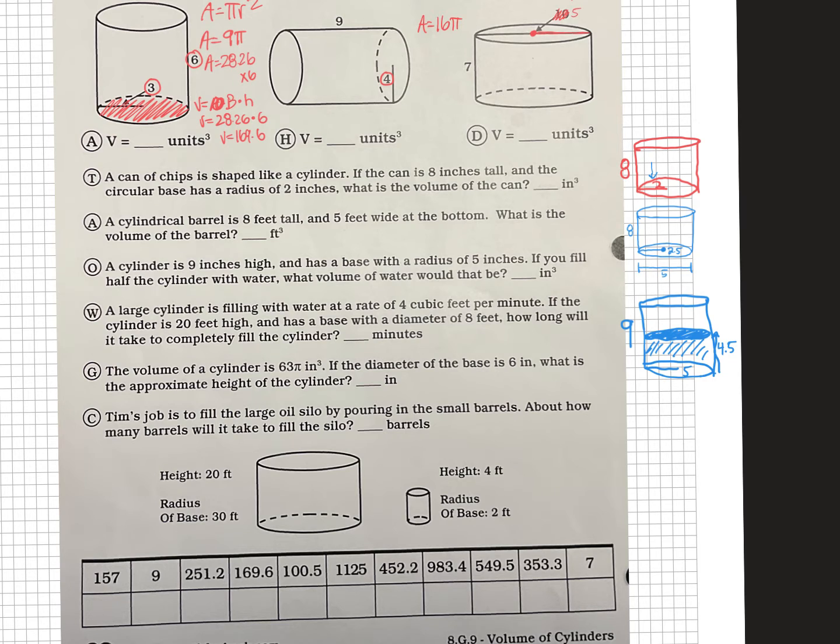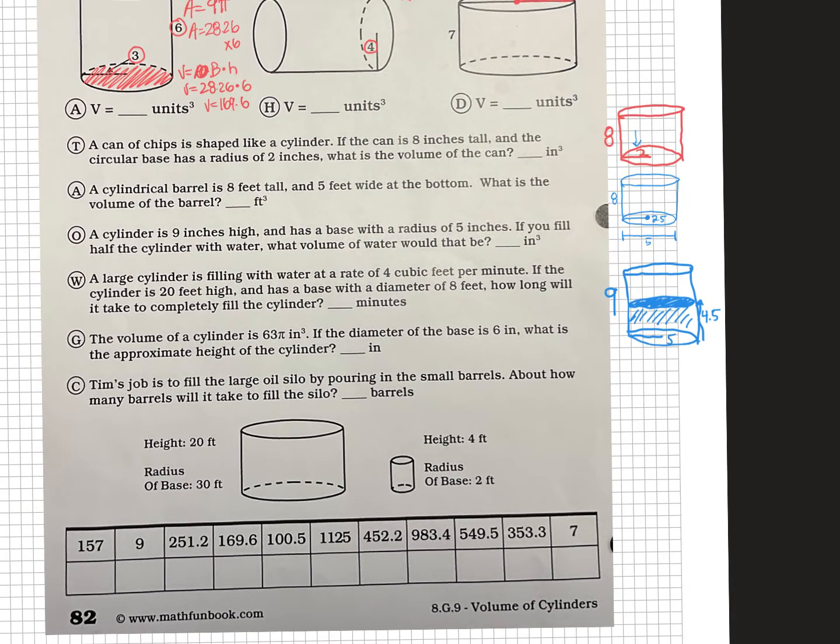All right, the next one's kind of tough. A large cylinder is filling up with water at a rate of 4 cubic feet per minute. If the cylinder is 20 feet high, so I'm going to draw this cylinder again. Doesn't have to be the best cylinder in the world. I'm just going to trust my numbers. It's 20 feet high, and the base has a diameter of 8 feet.